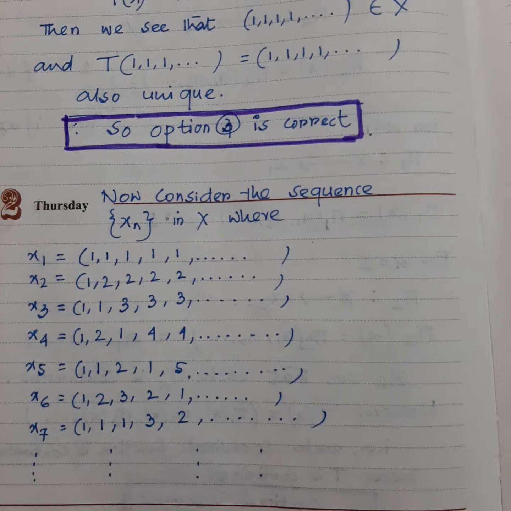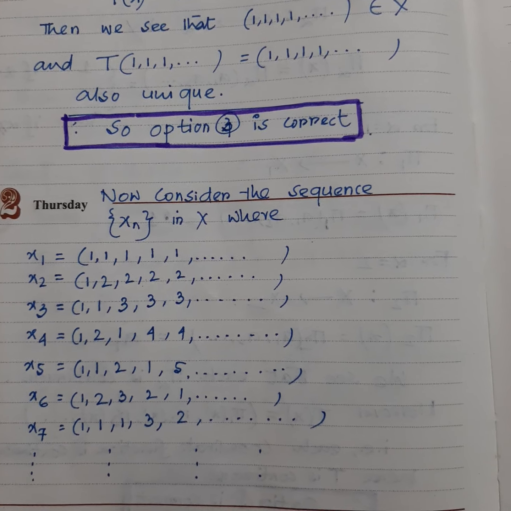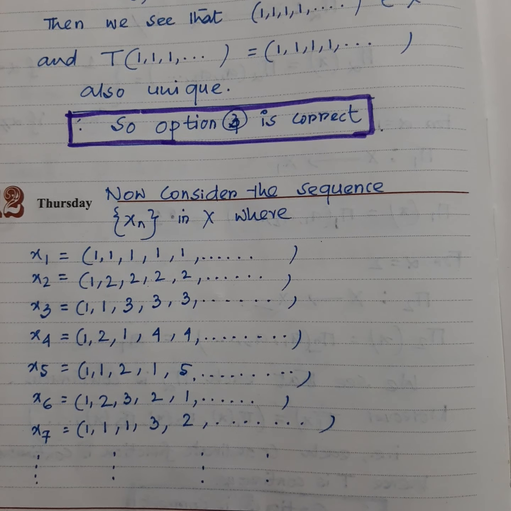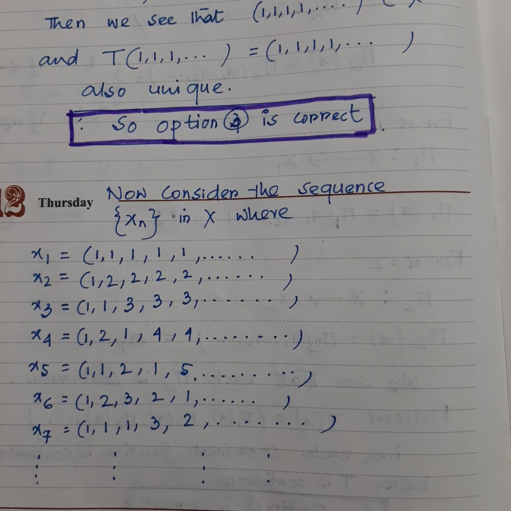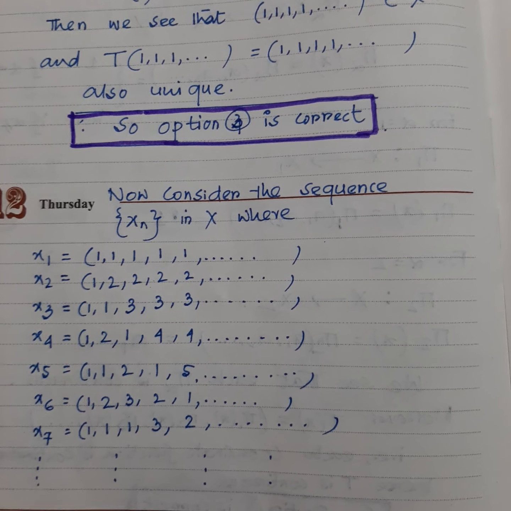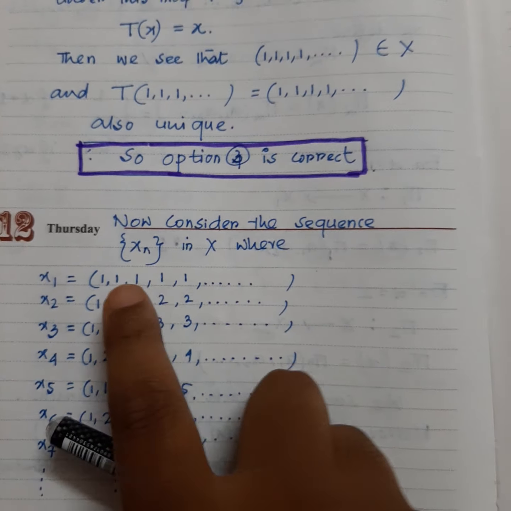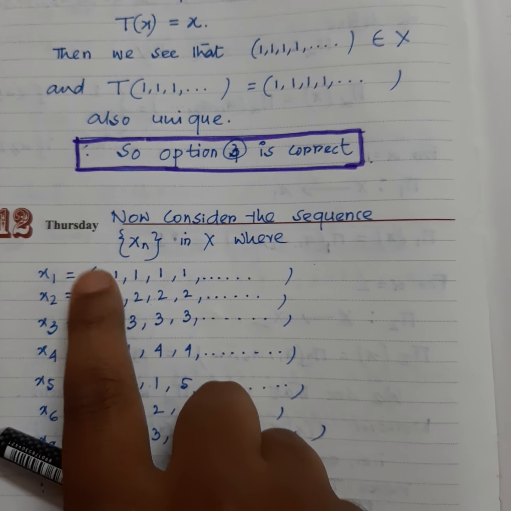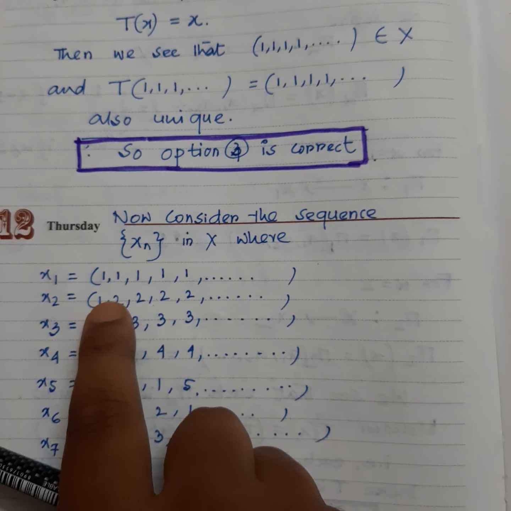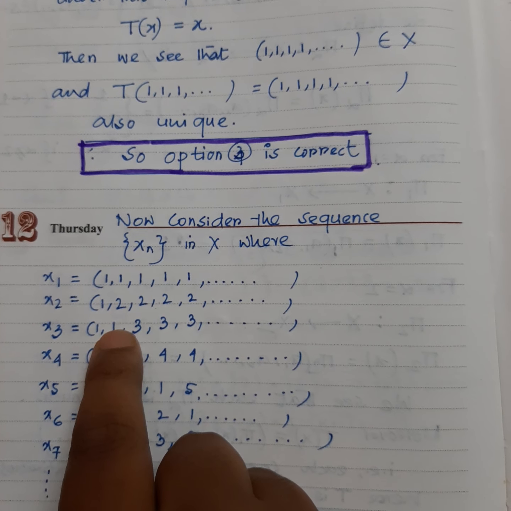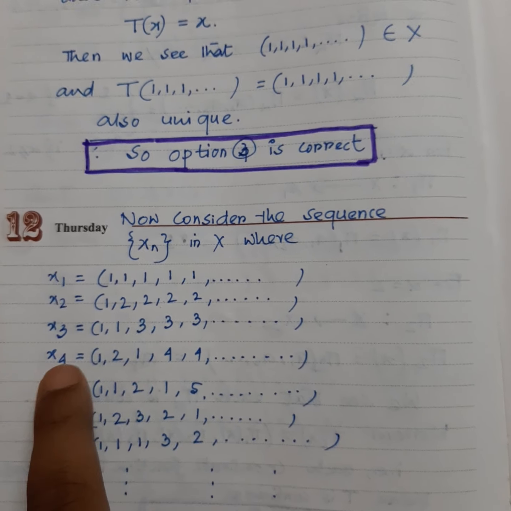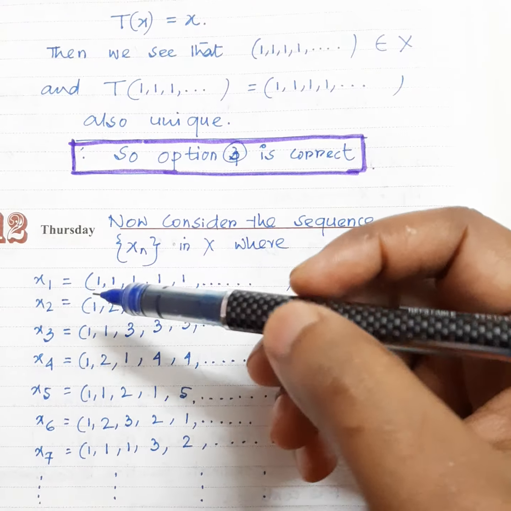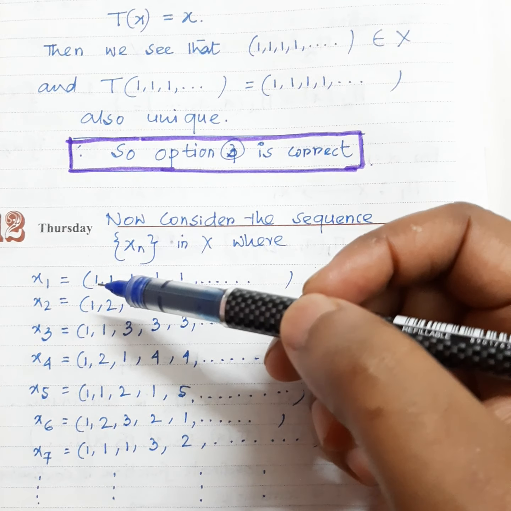Now finally we are trying to prove option 1, that is, any sequence in capital X is a convergent sequence. We counter this option by a suitable example. We define a sequence xn, where x1 equals (1, 1, 1, 1, ...), x2 equals (1, 2, 2, 2, ...), x3 equals (1, 1, 3, 3, 3, ...), x4 equals (1, 2, 1, ...). In this way I am constructing it.